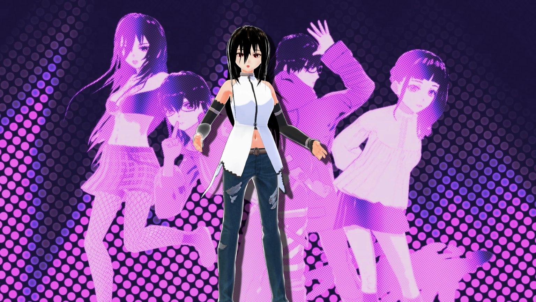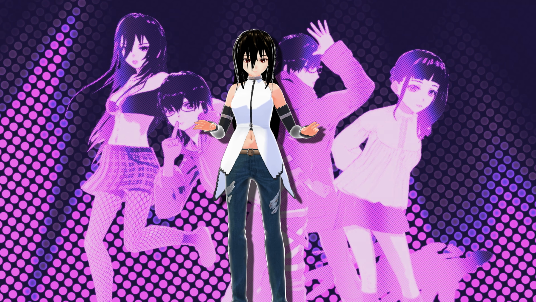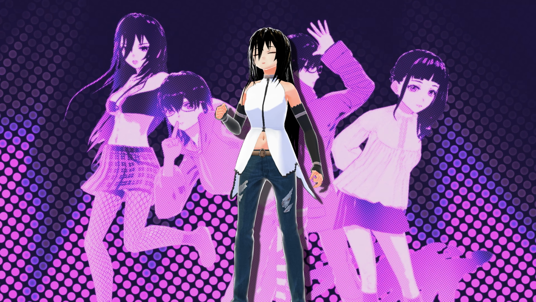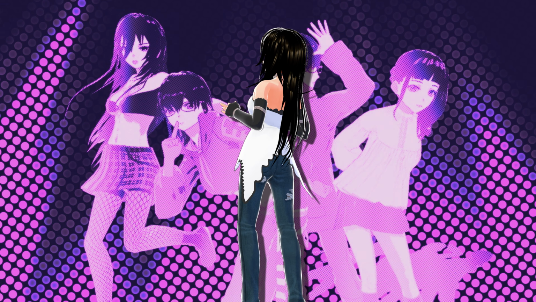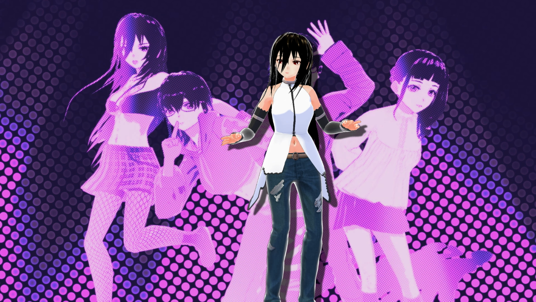Live 2D is a completely different beast altogether, but I enjoy 3D since it lets me move more freely. Which style do you prefer?